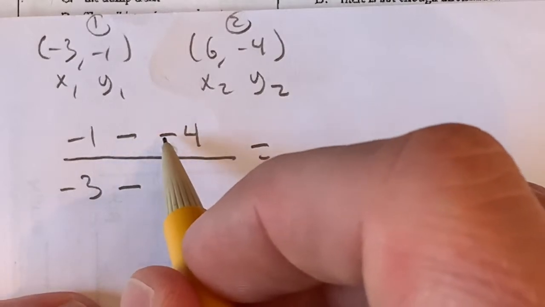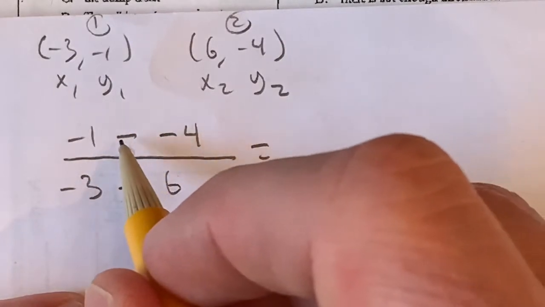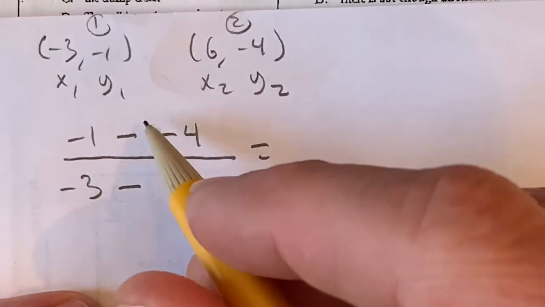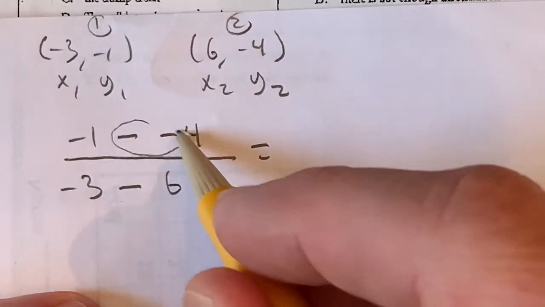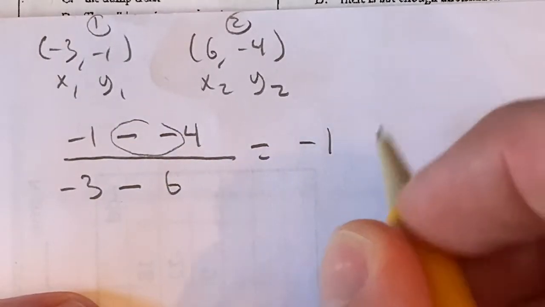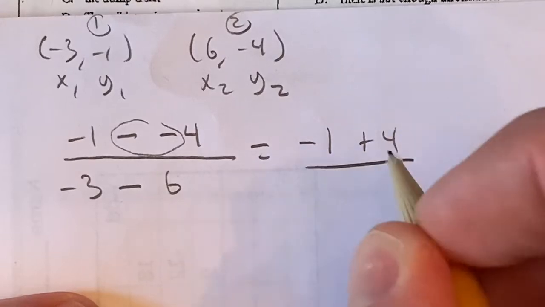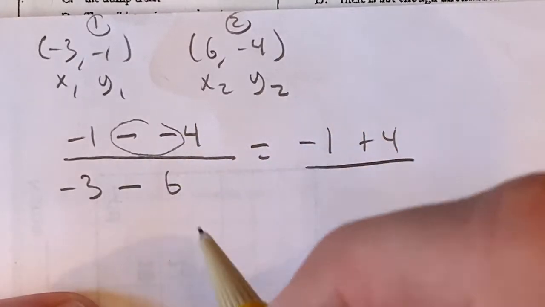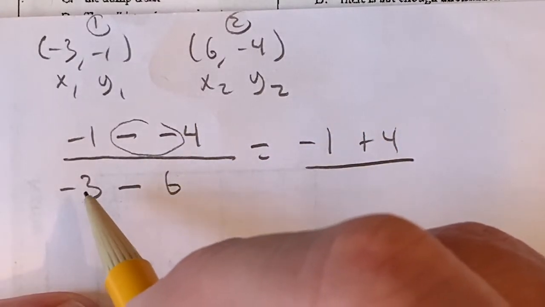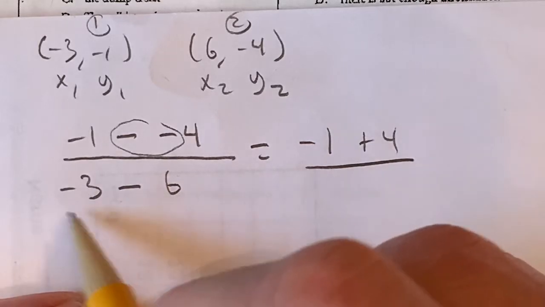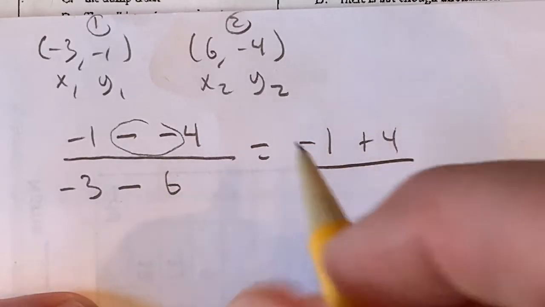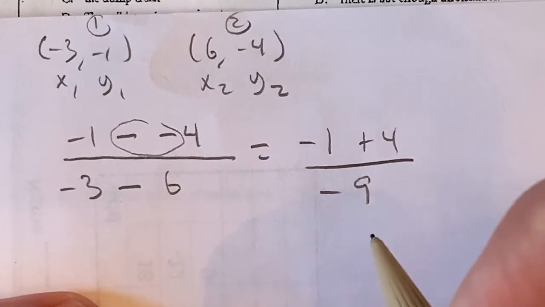We've encountered this kind of scenario before. We have minus a negative here. So remember, this minus a negative is going to turn into a plus, just these two right next to each other. So -1 plus 4 is what we write from this to this. Then I have -3 minus 6. Think about losing $3 and then losing $6 more. You've lost $9 in total.